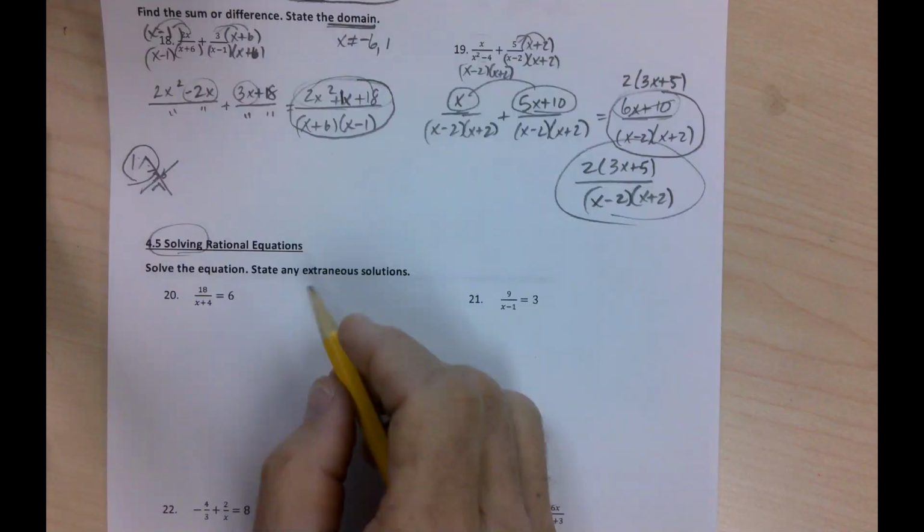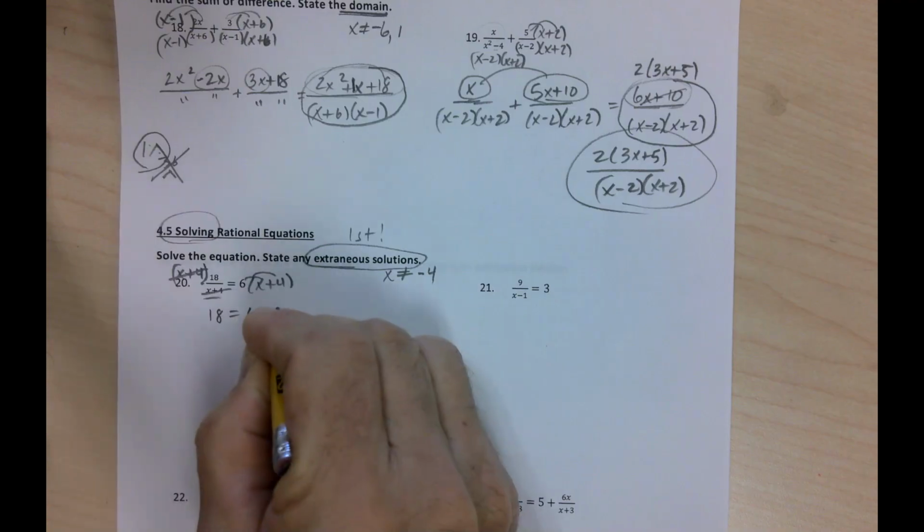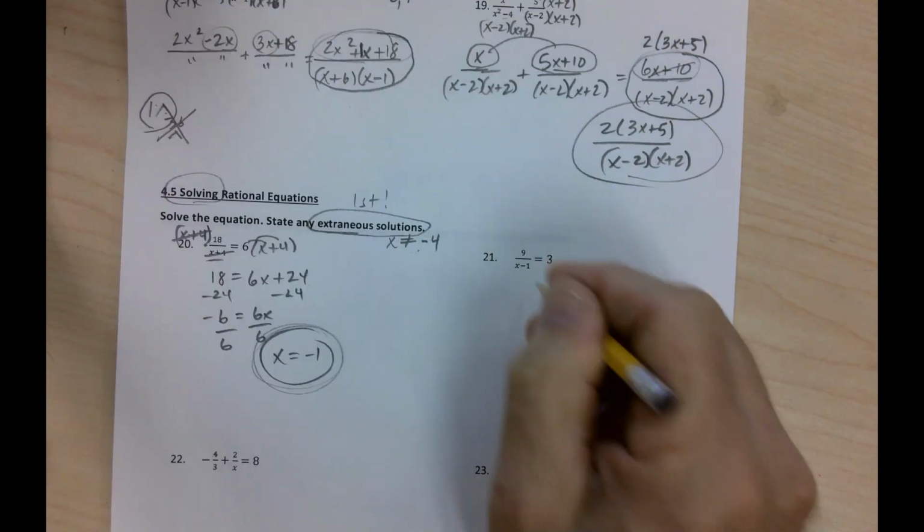Well, the first thing we should look at is this possibility, which is like, what can't x be? x cannot equal negative 4, because you can't have a 0 down there. Multiply by x plus 4. These cancel, so I'd be left with 18, distribute, 6x plus 24. Subtract 24.